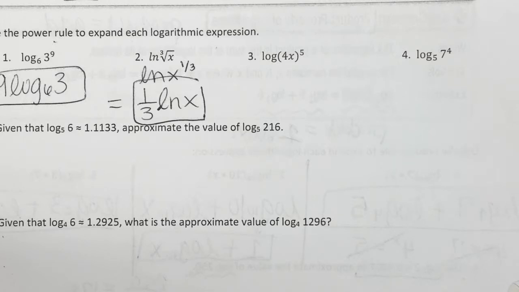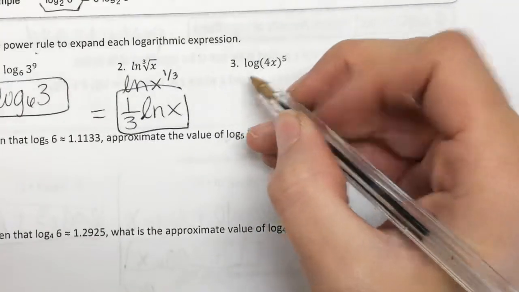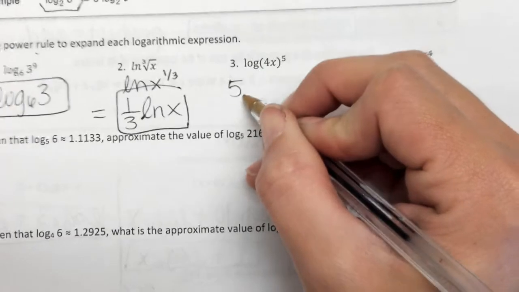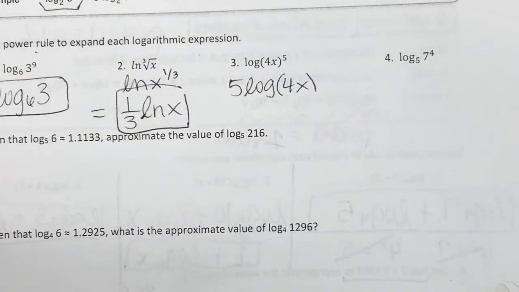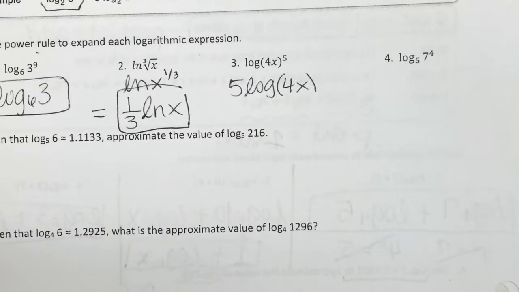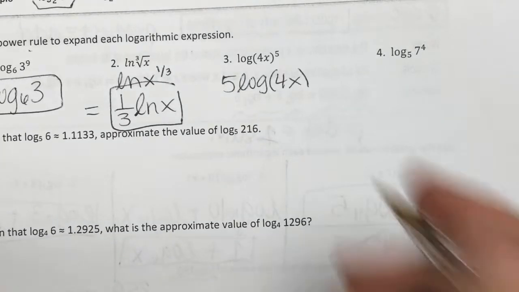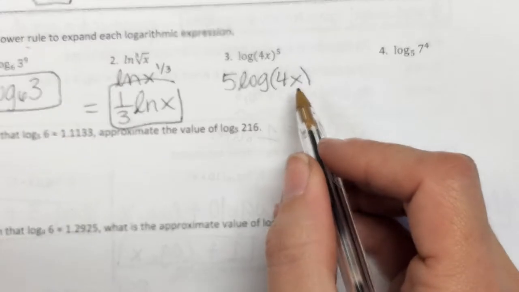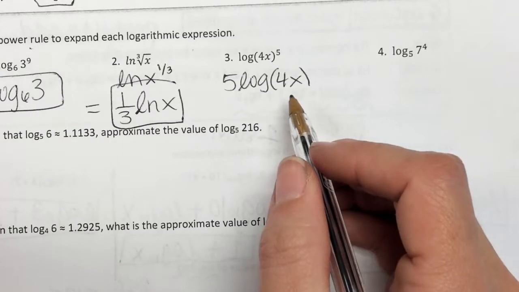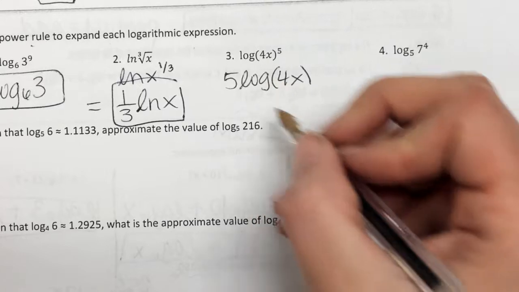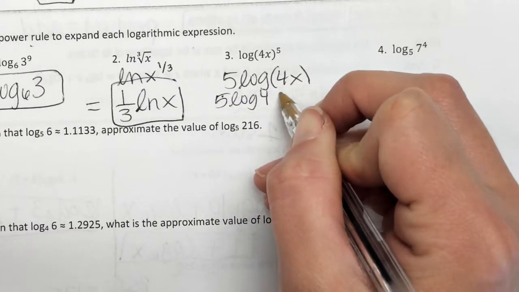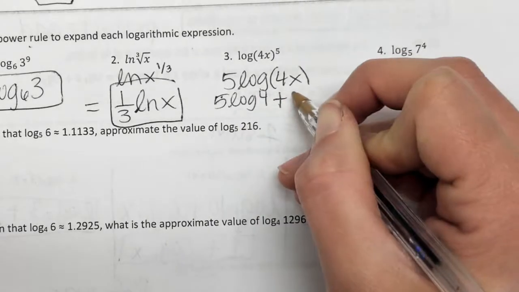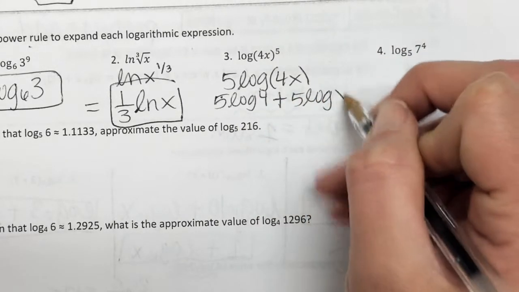Alright, y'all done with those two? Alright, Miles, tell me how to write this expanded. 5 log 4x. Can we expand this anymore? Yes. Because what's being multiplied right here? 4 and x. So can't we use the product property here too? Okay, let's see if y'all remember. 5 log of what? 4. What else? Plus. 5 log of x. Perfect.